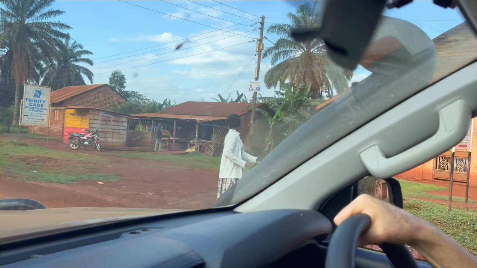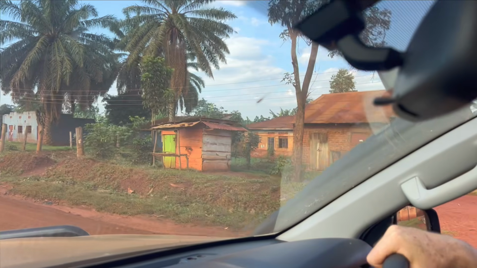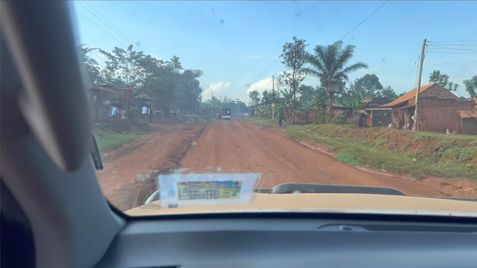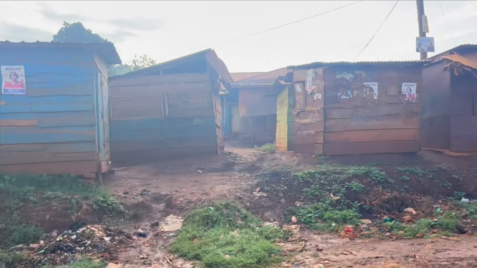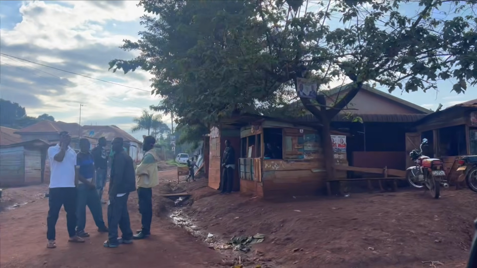Do you get that boat? We don't want to even ask what was in that box. And then over here you can see the shanties on the left again. They're all little businesses. Everybody's a business person.